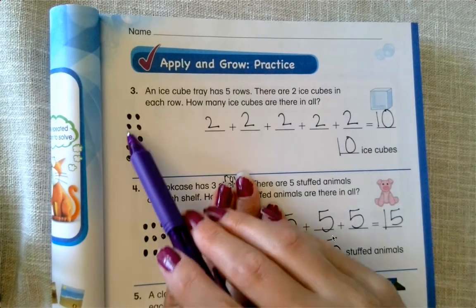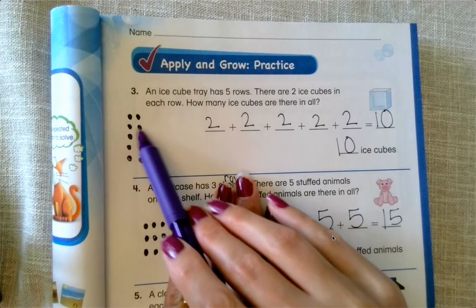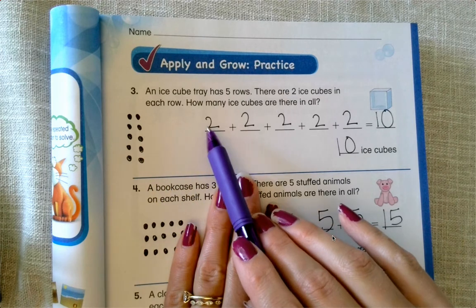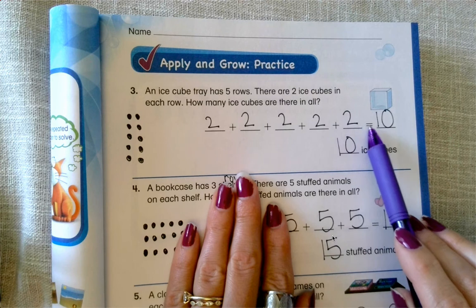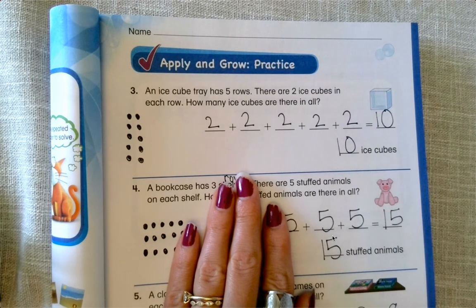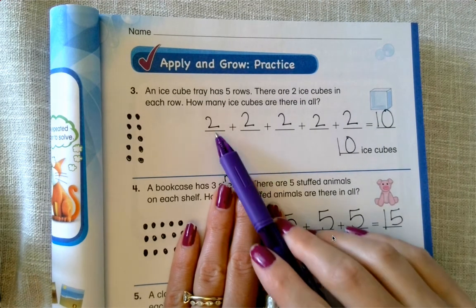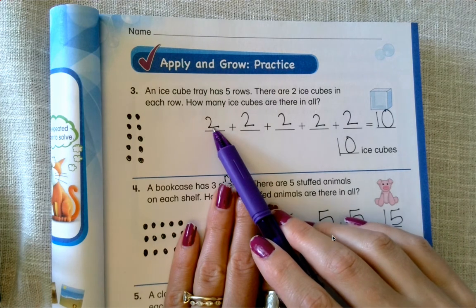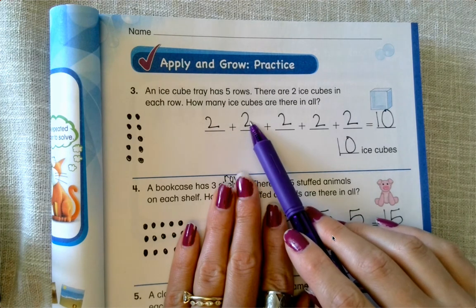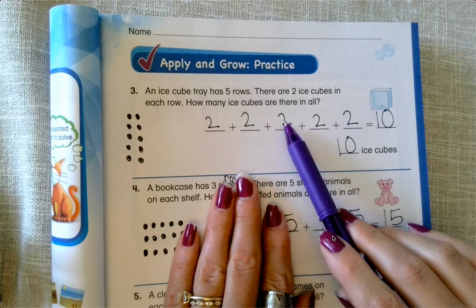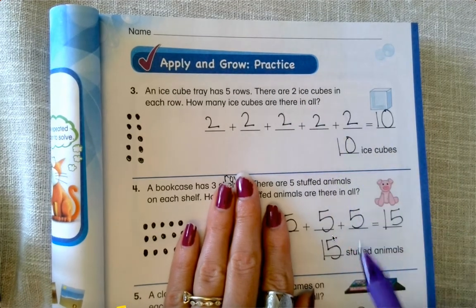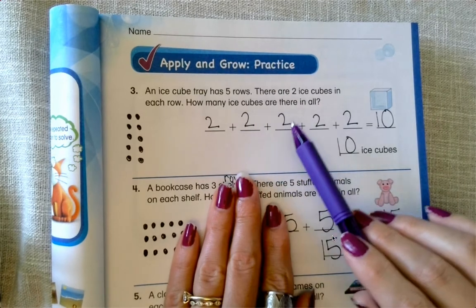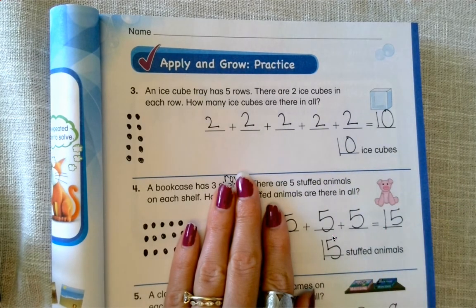So our equation is in each of those groups there, we have to add 2 plus 2 plus 2 plus 2 plus 2 equals 10. Another trick you could do is count by the 2's. 2, 4, 6, 8, 10.